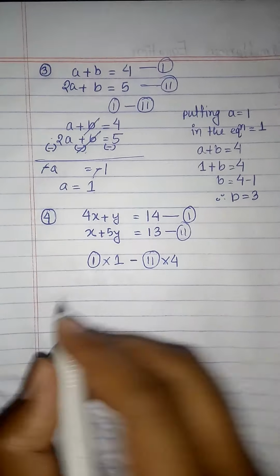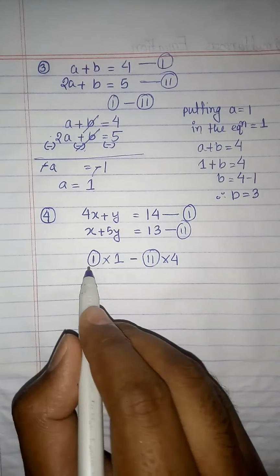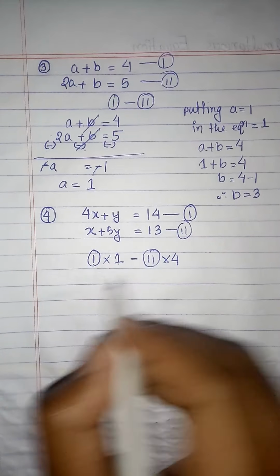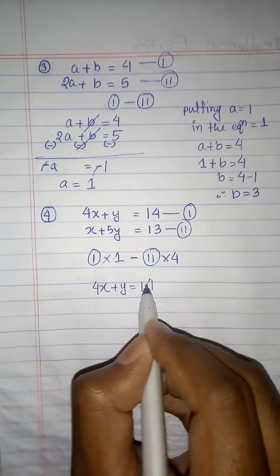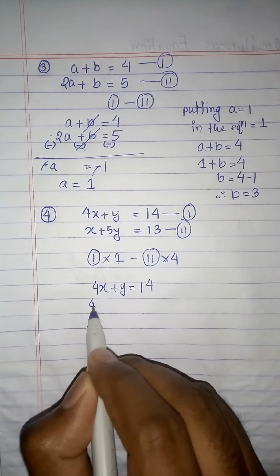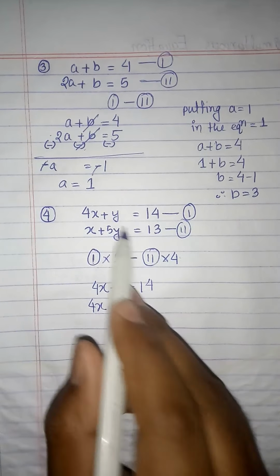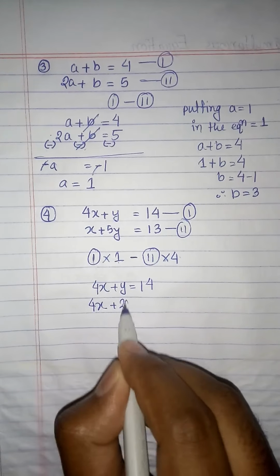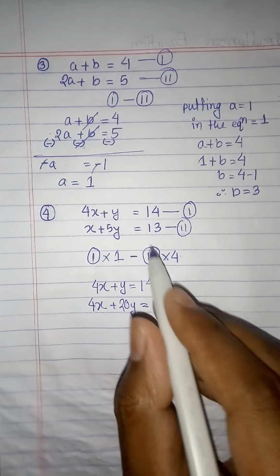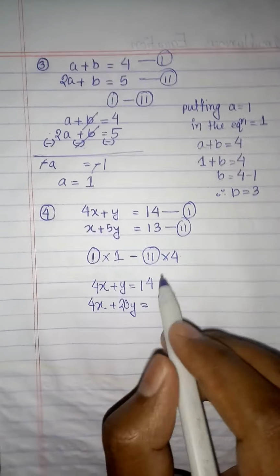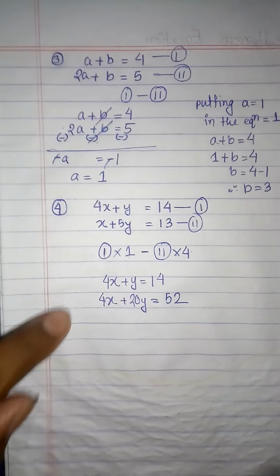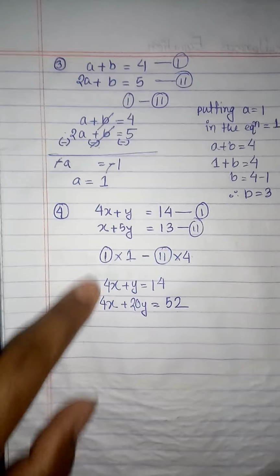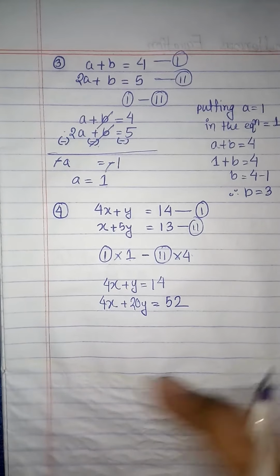Now let's check it out. Equation 1 gets multiplied with 1, so it will remain the same. Equation 2 gets multiplied with 4, so 4x, 4 into 5y that is 20y, and 4 into 13 that is 52. Now you can see that the coefficients of x are the same in both equations.